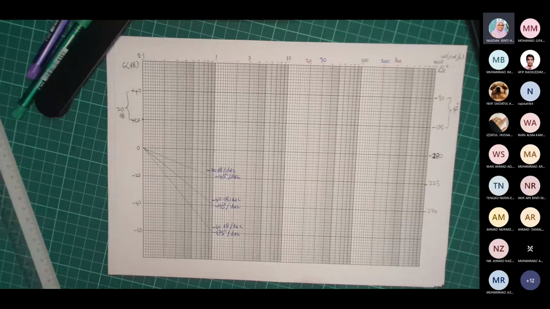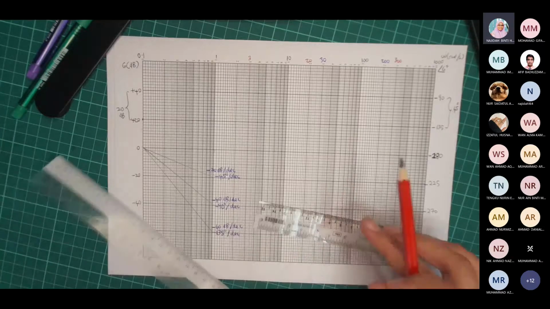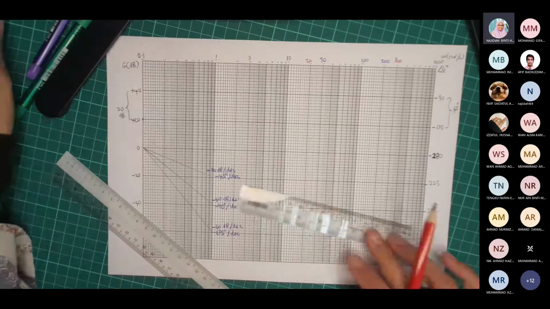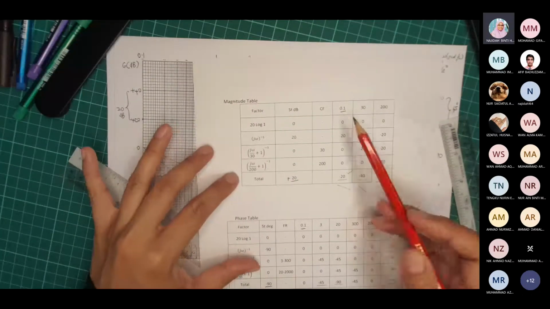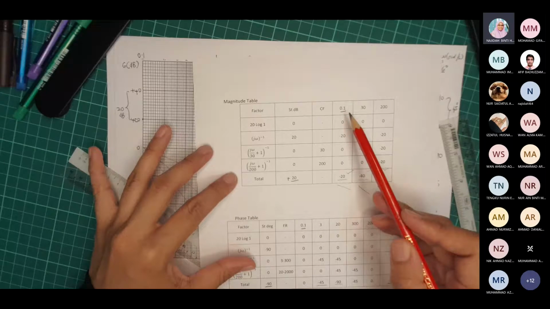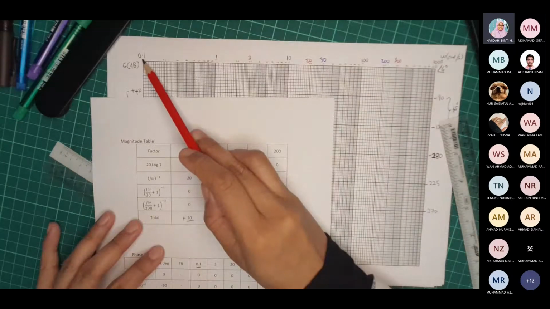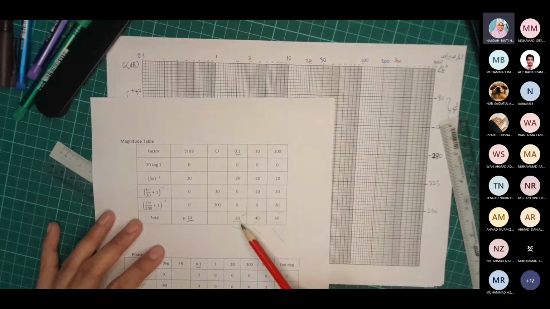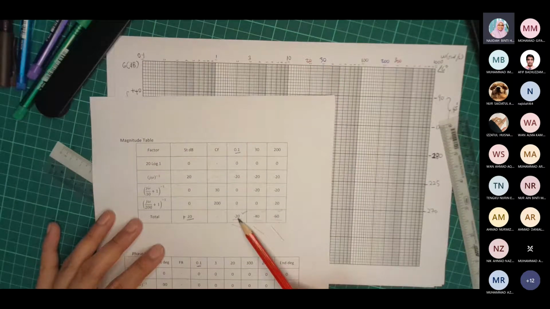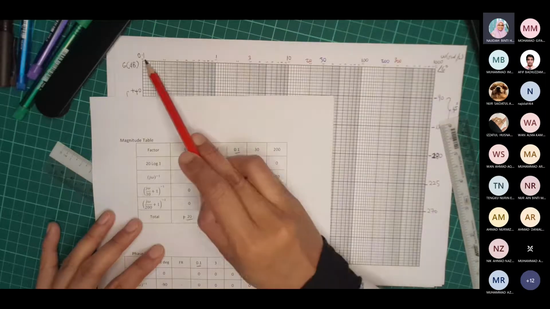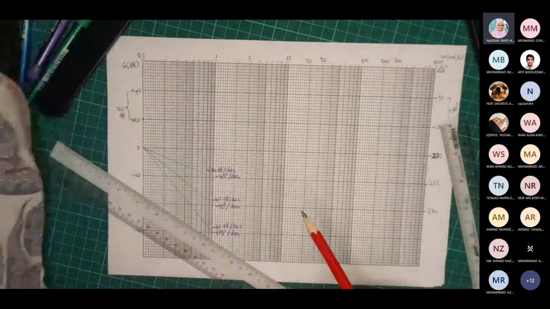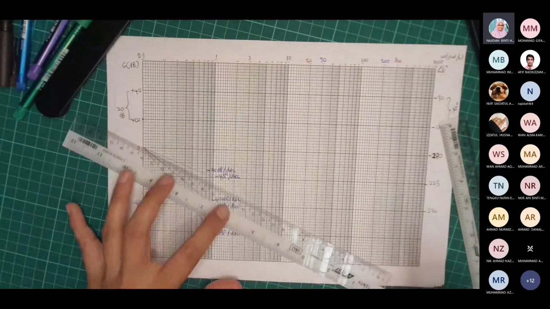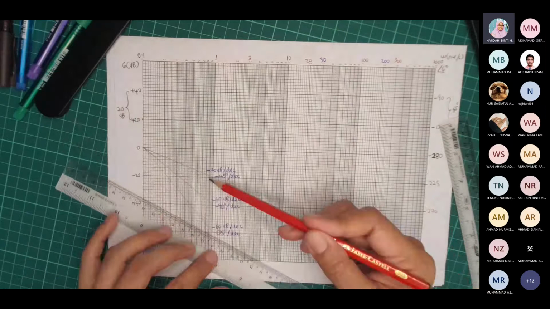This is where you need your two rulers. Refer to your magnitude table from 0.1 until 30. So this is your 0.1, this is your 30. The slope for magnitude is negative 20 dB per decade from 0.1 until 30. Now, this is my negative 20 dB per decade. I want to use this reference slope.